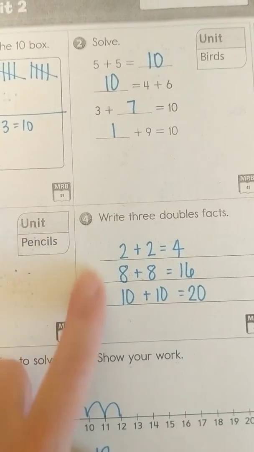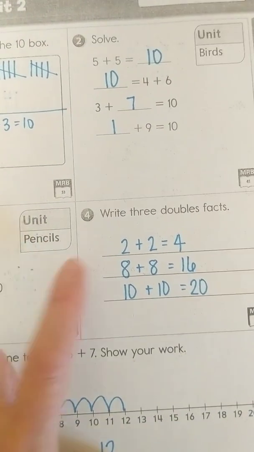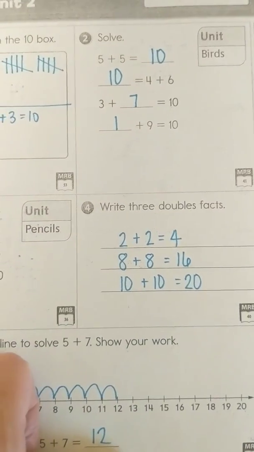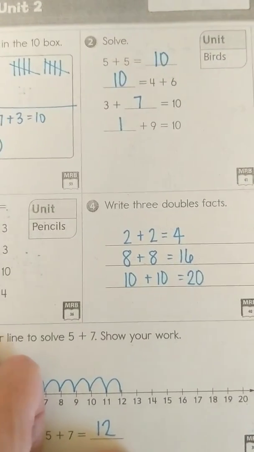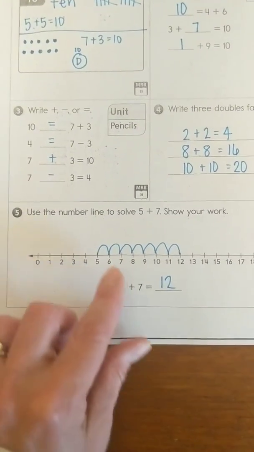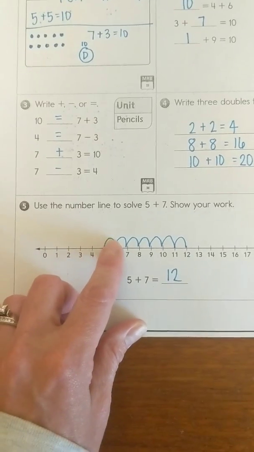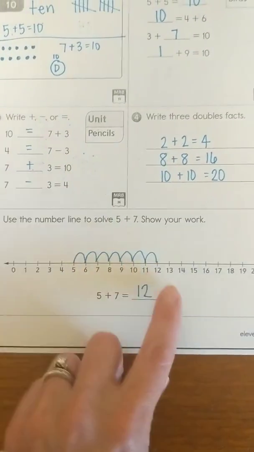Over here, you might have different doubles facts, okay? I just chose 2, 8, and 10. Those were the first 3 that popped into my mind, but you can do any of the doubles facts that we have practiced. You could even do 100 plus 100, because I know that you guys know what that is. And then down here, I started at number 5 on my number line, and I showed my jumps 1, 2, 3, 4, 5, 6, 7, and I ended on 12. So I know that 12 is my answer.